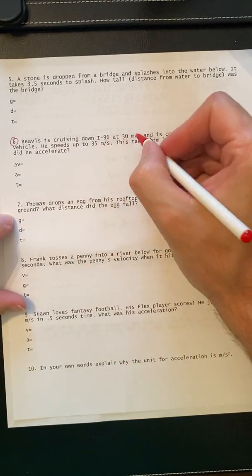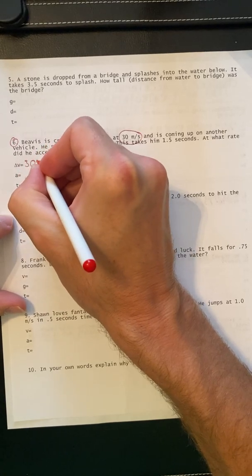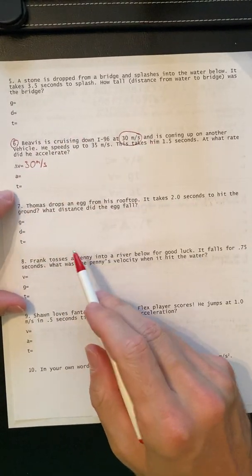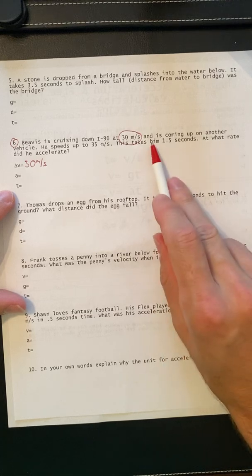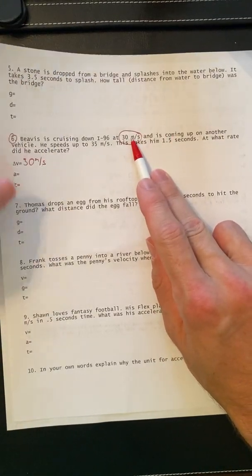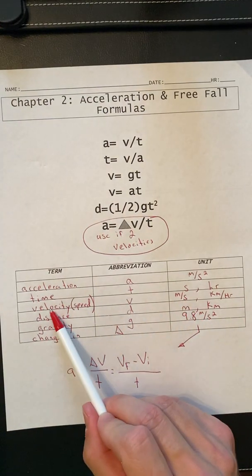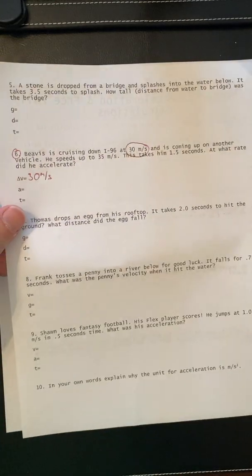So my second step, I want to fill in all these givens. It's I-96, but that doesn't really matter. So I've got 30 meters per second. That's an example of velocity. If you weren't aware of that, or you're like, just tell me that's velocity, well, use your crutch, right? Look at the units for that. That's an example of velocity, so it has to be measured in there.